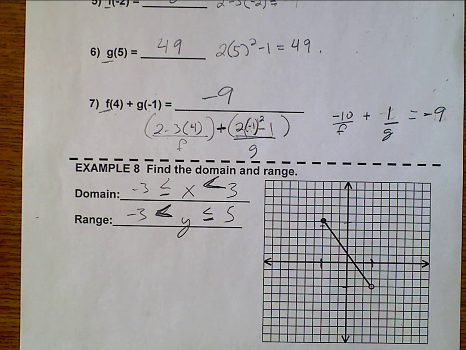So mostly this assignment is about figuring out your range given the domain and being able to correctly use function notation.